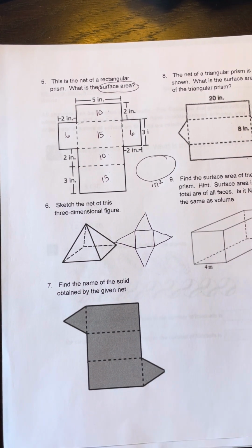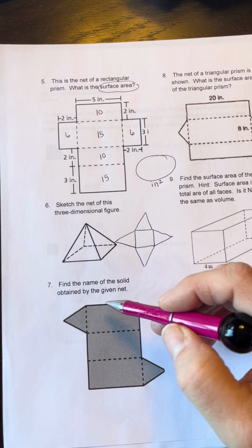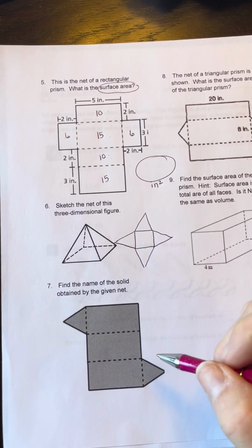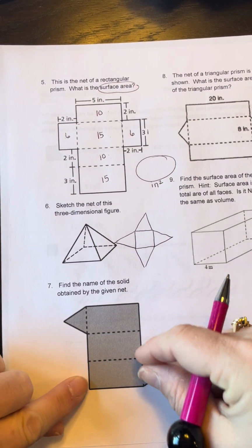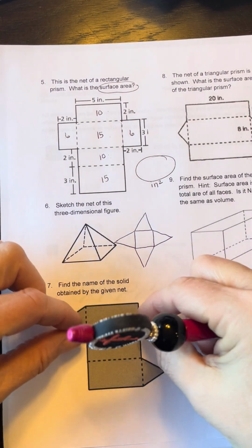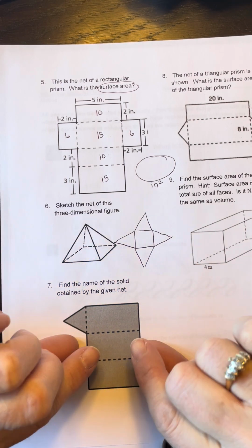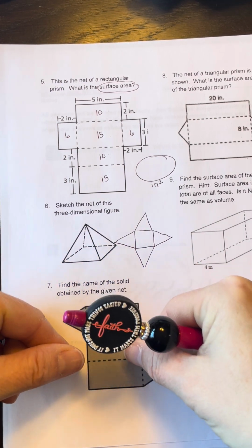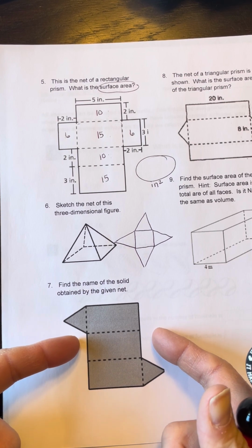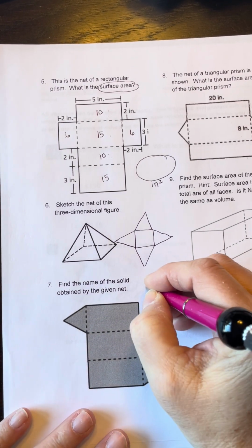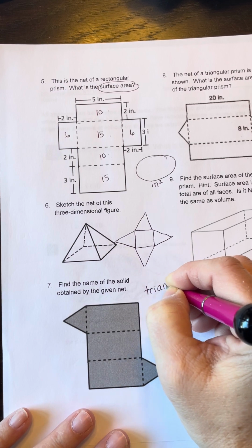Number 7, find the name of the solid obtained by the given net. So if you fold this up, it's going to have a triangle on each end. I don't know if it's hard for you to imagine, but I'm going to put a fold here and fold this up, fold here, fold this up, and we have a triangle on each end. Okay, so think about what that's going to make. The bases are triangles, so it's going to be called triangular.